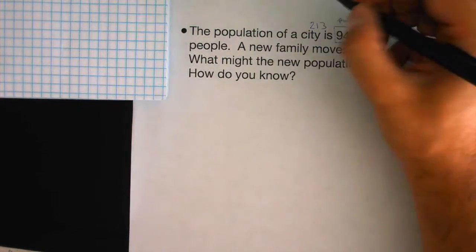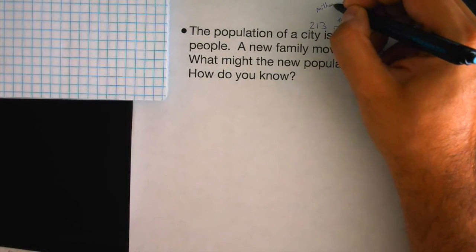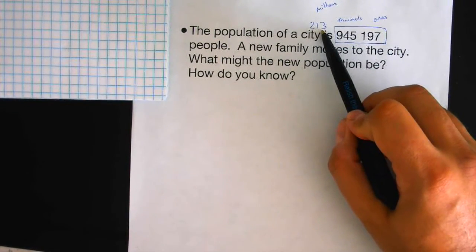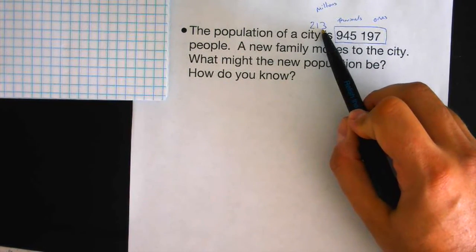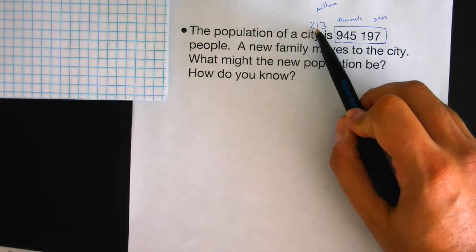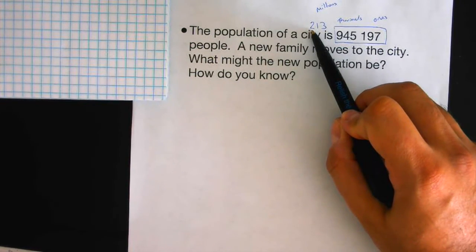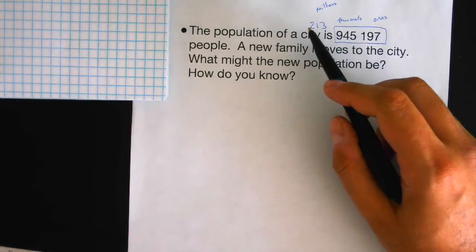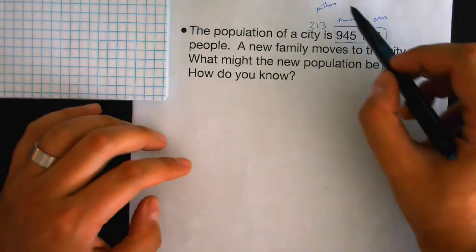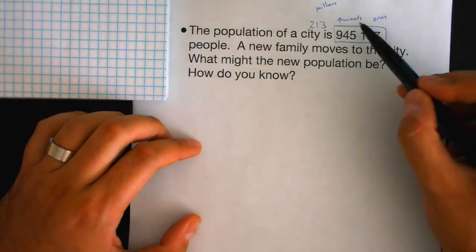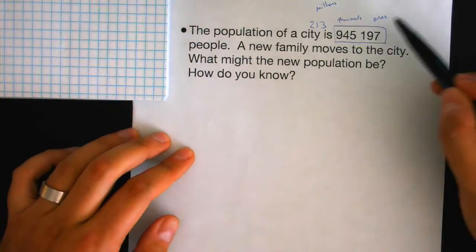Here, millions, right? So this is millions. And then this is, again, let's do it as a class. This is the 10 million, 100 millions. So now let's drop the word millions. We're going to drop the word thousands. We're going to drop the word ones.